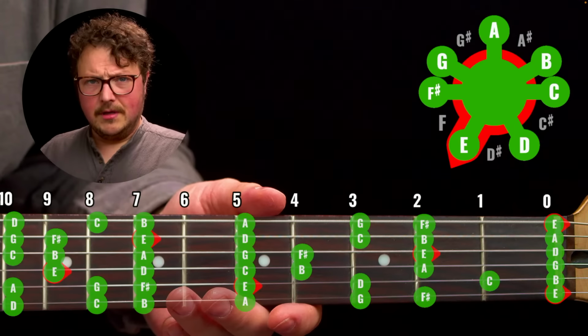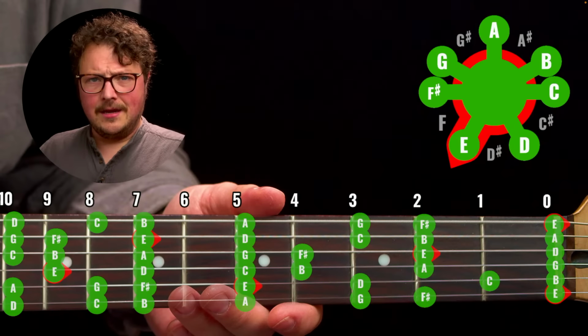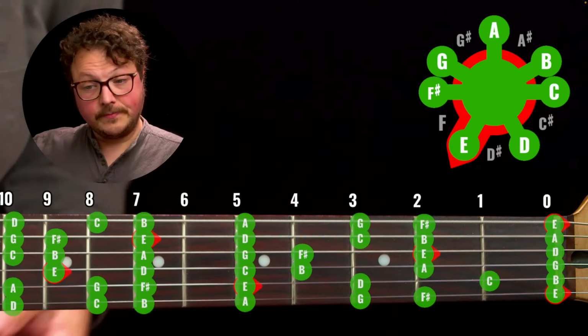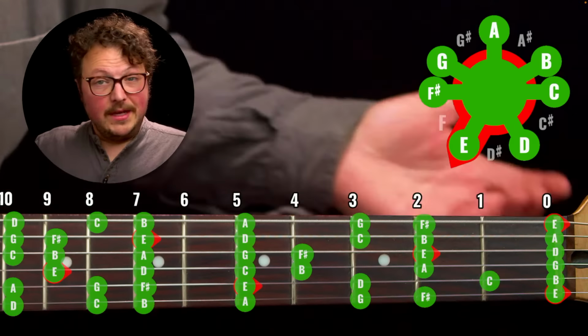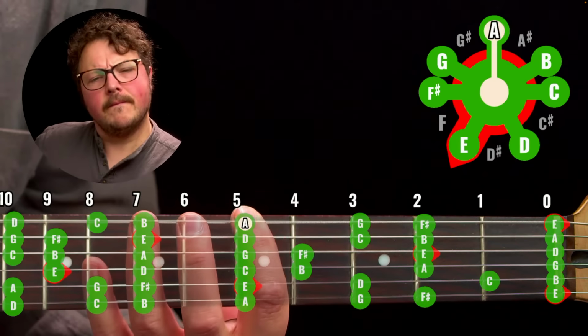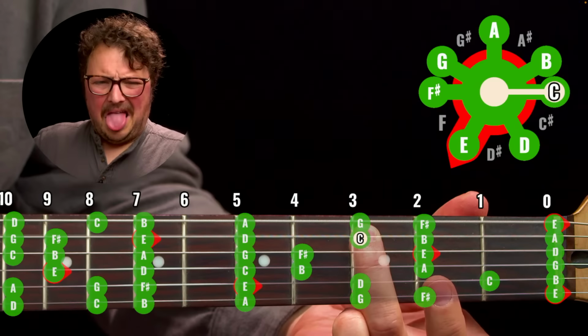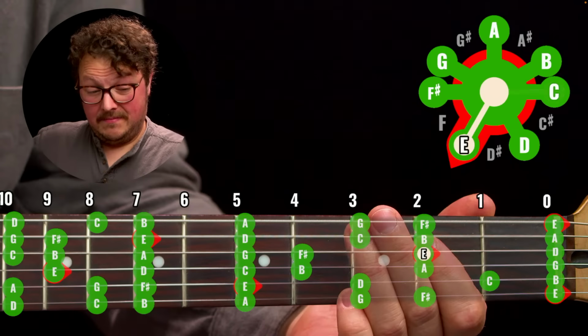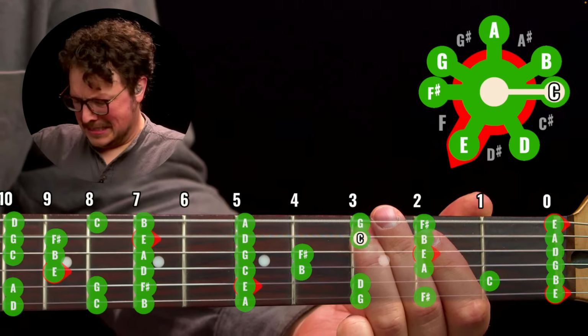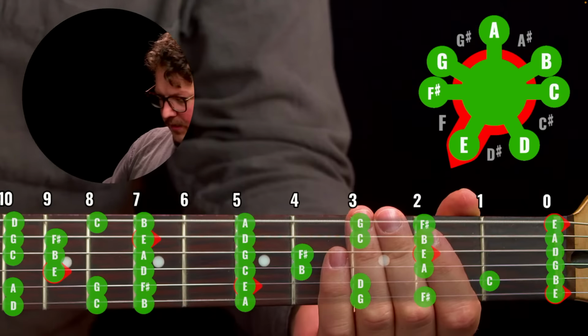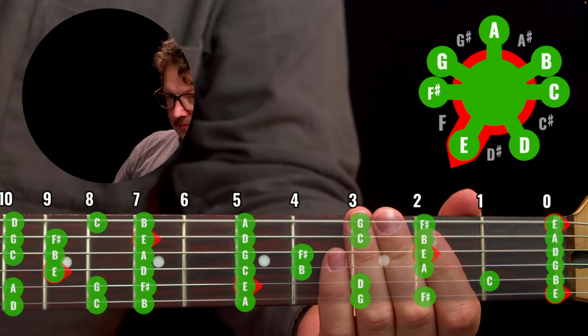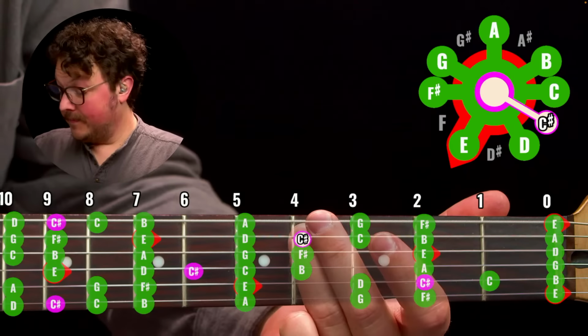So if we listen, suddenly it sounds good. I'm actually just gonna isolate that A major chord. That's the chord. No, we got to avoid that C and play C sharp.